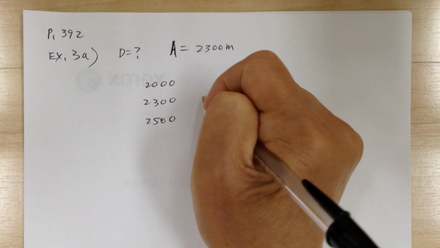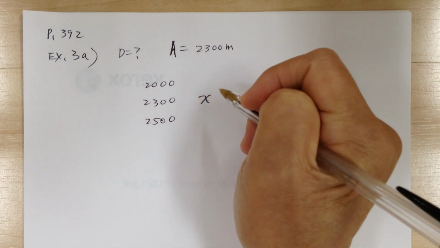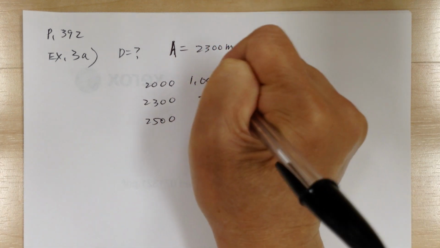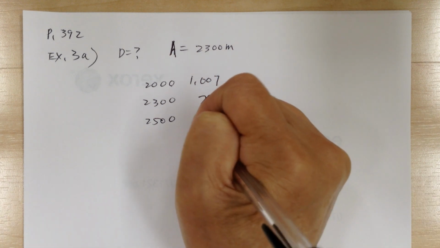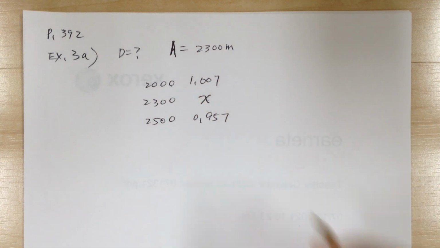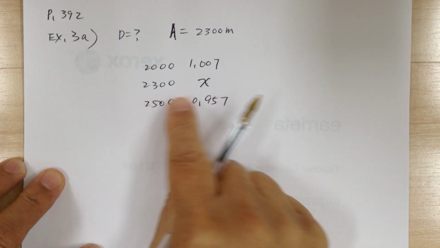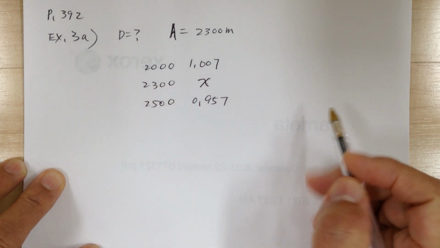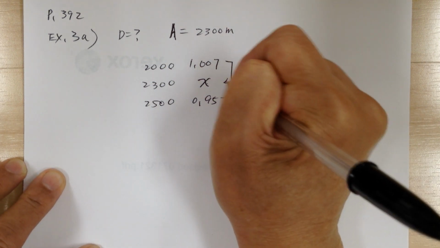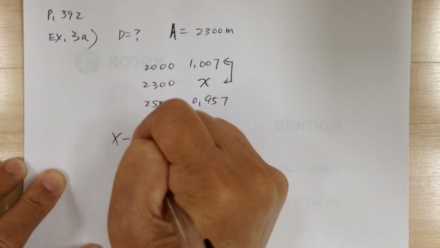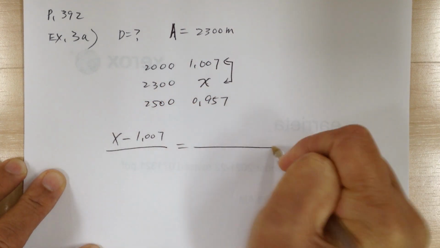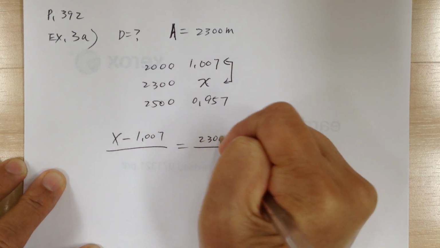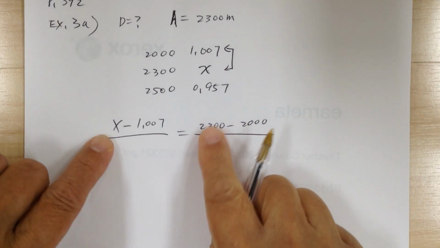The density you're looking for, that's your x, and the density at 2,000 is 1.007. The one at 2,500 is 0.957. Again, you have to get the value from the table, the one before and the one after. So I'm going to use this pair: x minus 1.007. Get your fraction ready. So this minus that, it matches 2,300 minus 2,000. Make sure you match.